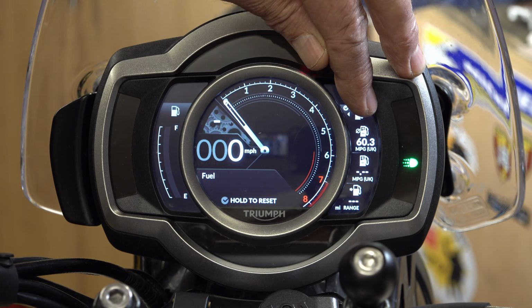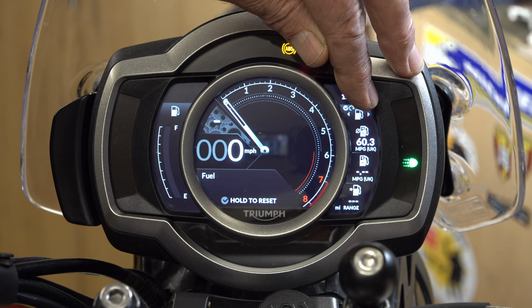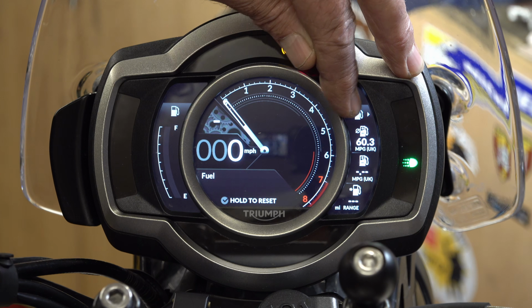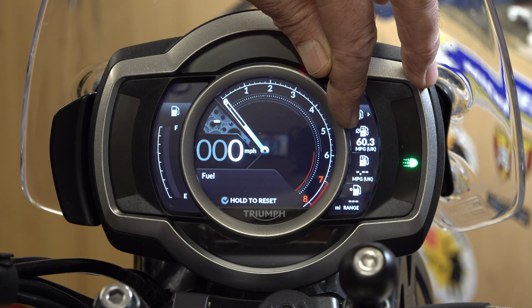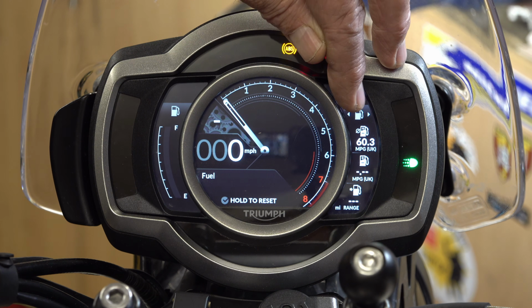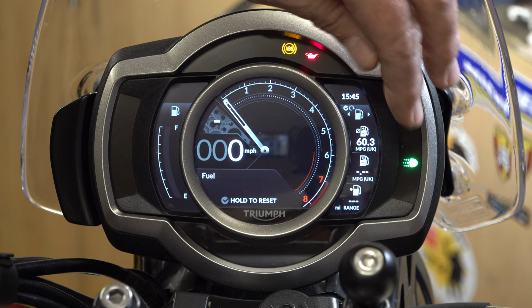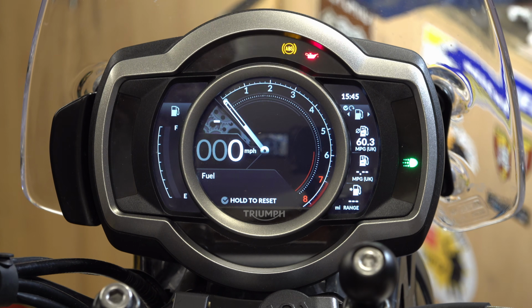So you can either have it in UK miles per gallon, which I have, or US miles per gallon, because of course, don't forget that a US gallon is different to a UK imperial gallon. And then that's the average since I last reset it. So if I just press the left-hand toggle button in once, that will reset that. Underneath that, it's not showing anything because that's your current fuel consumption, and that's live. So that changes as you're riding along.